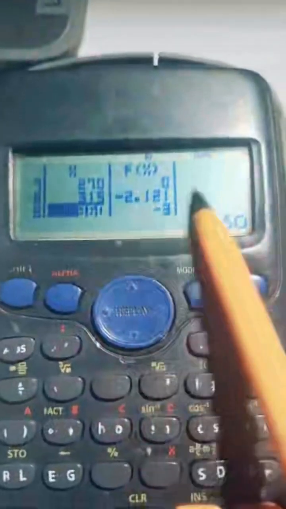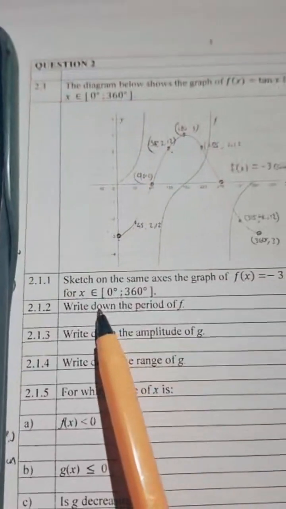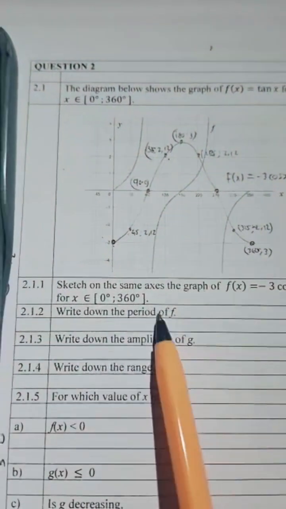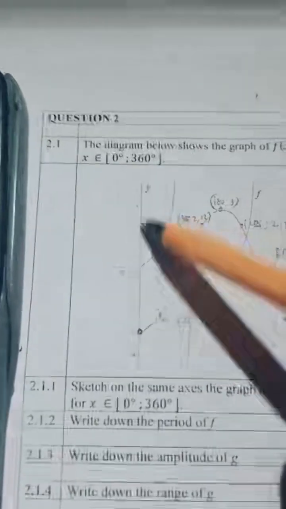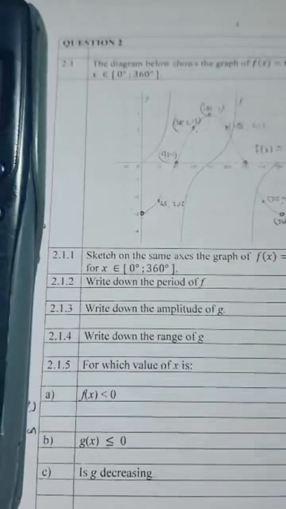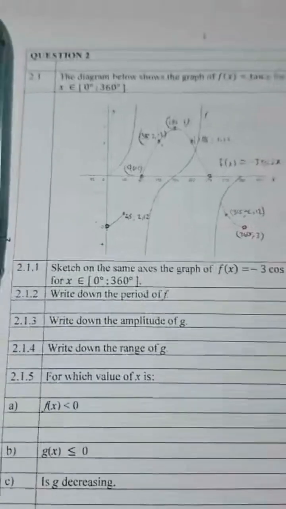So this is how helpful this Mr. Calculator is. Let's move on to the next question. Write down the period of f. Okay, can someone tell me what the period of f is? The period of f, remember f is the tan graph. So what is the period of f? Let's see if people know their stuff.